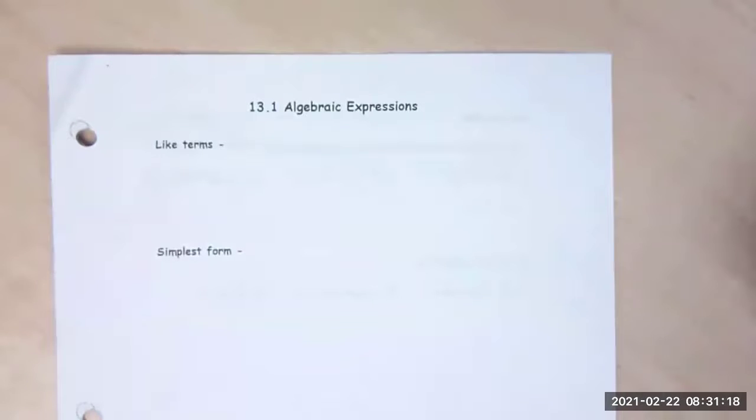Okay, in today's lesson, we're going to do a little bit of review. We're going to start chapter 13 today, solving complex algebraic equations, and just a little review on some algebraic expressions, this time using fractions and decimals.